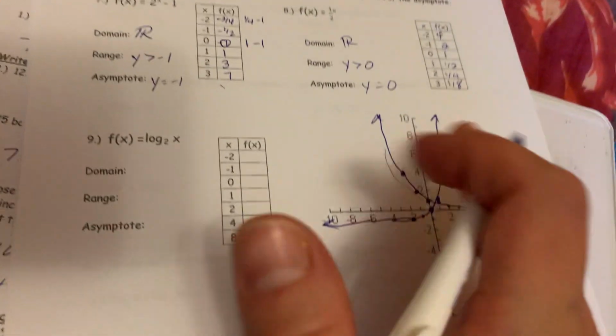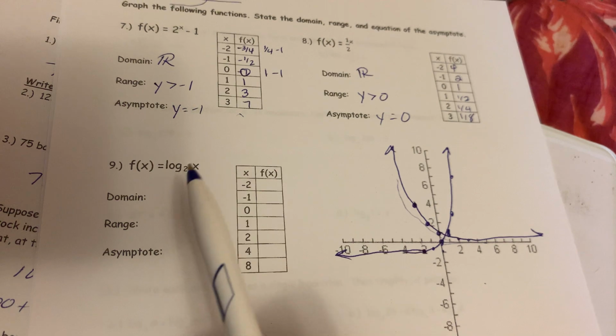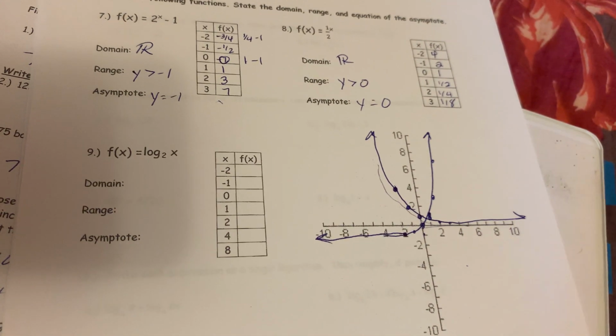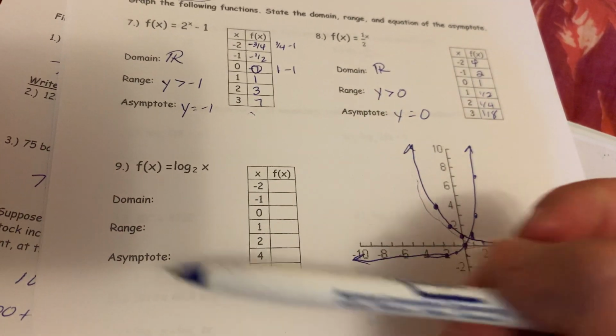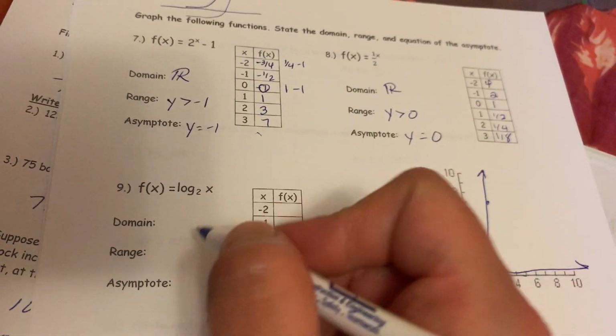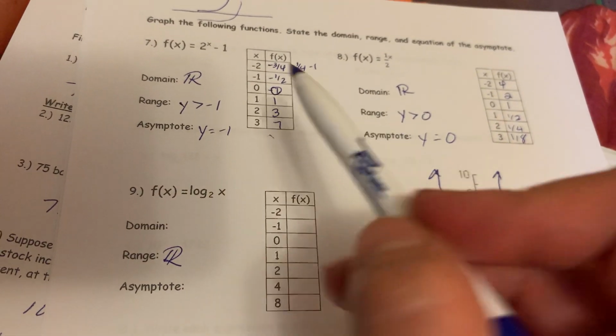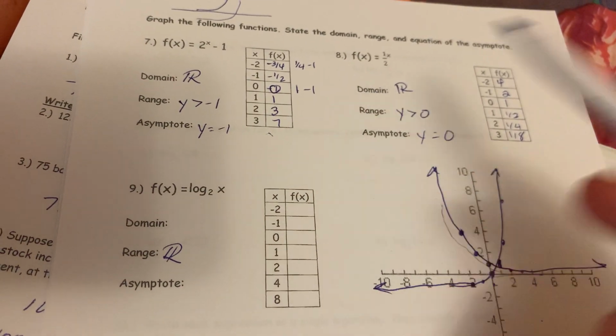Okay, this last one, you might want to just skip over this and come back to it later when we talk about logs. But when you come back after logs, remember the domain and range flip. So your range is going to be all real numbers. But since ranges might be different, we have to figure that out.